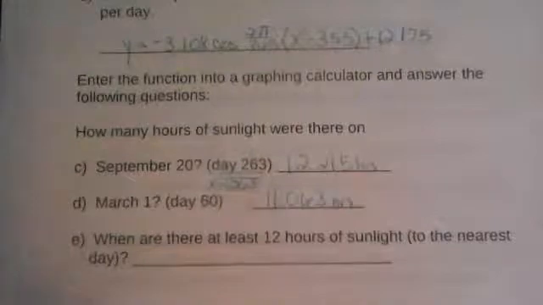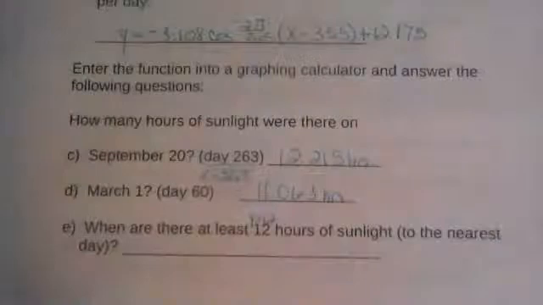It says when are there at least 12 hours of sunlight to the nearest day? Well, 12 hours of sunlight is a Y value. Hours of sunlight is a Y value. So they're asking us for what days is Y at least 12.